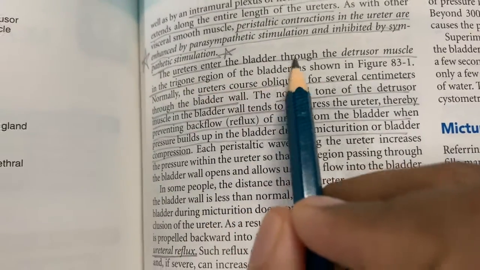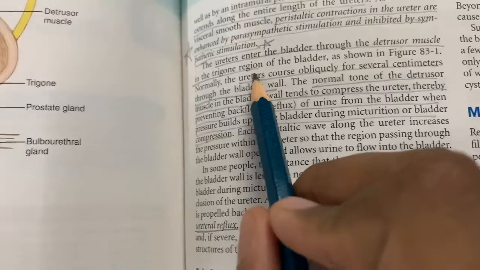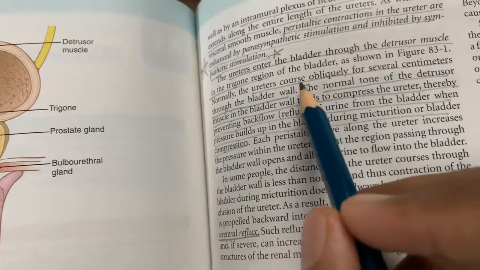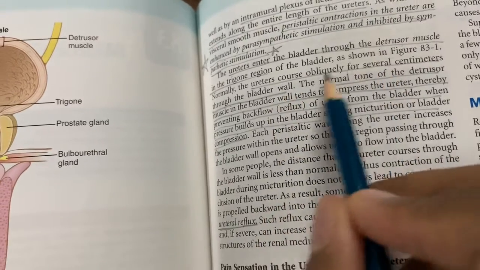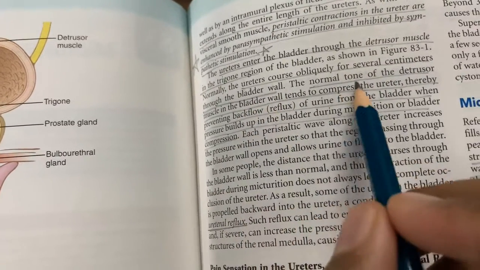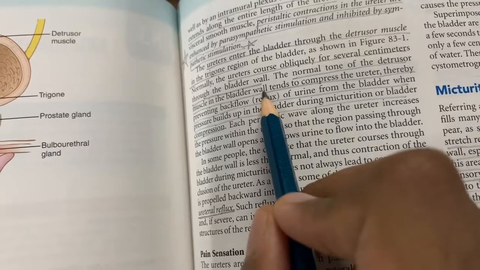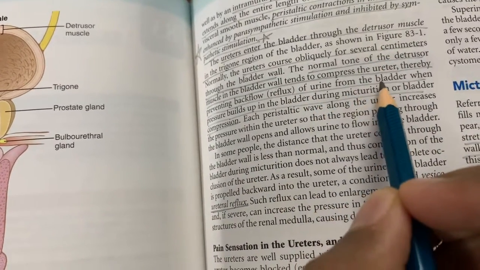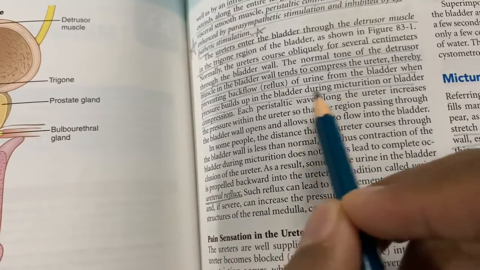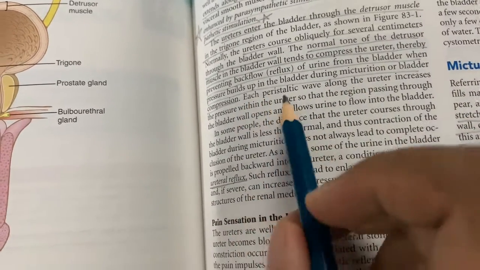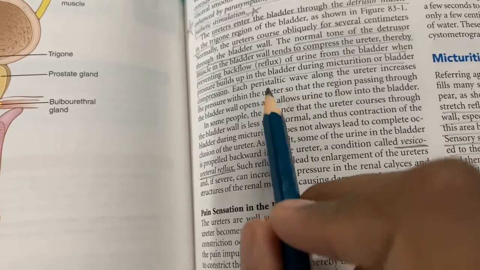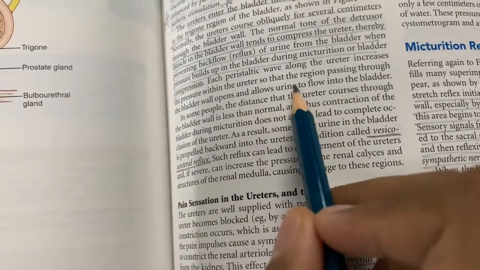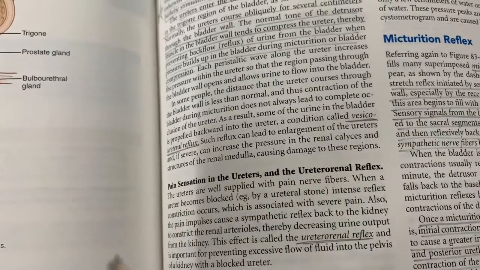The ureters enter the bladder through the detrusor muscle in the trigone region of the bladder as shown. Okay, they enter like this. And then the ureters normally course obliquely for several centimeters through the bladder wall. The normal tone of the detrusor muscle in the bladder wall tends to compress the ureter, thereby preventing backflow, reflux, of the urine from the bladder when pressure builds up in the bladder during micturition or bladder compression. Each peristaltic wave along the ureter increases the pressure within the ureter so that the region passing through the bladder wall opens and allows urine to flow into the bladder.